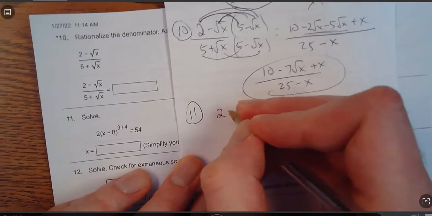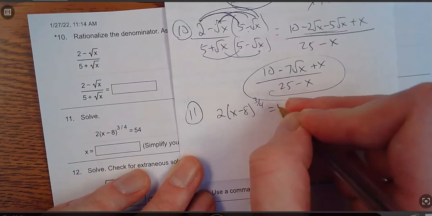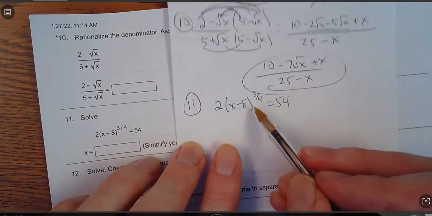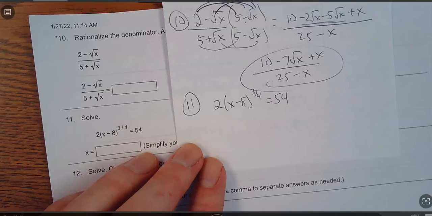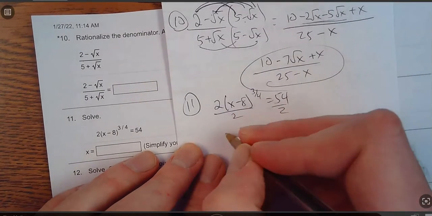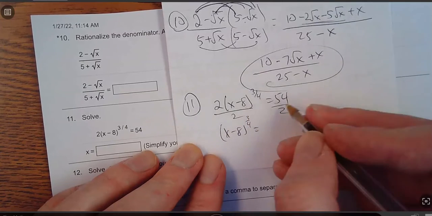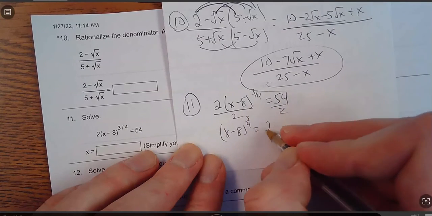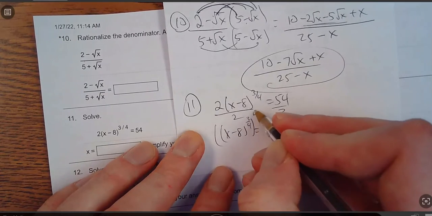Number 11. Supposed to solve this guy. Now I want to get rid of this exponent, but before you do that, you want to make sure that the base and its exponent are by themselves. So first off, divide by 2. So this would be 27. Now I'm going to raise both sides to the 4/3 power.